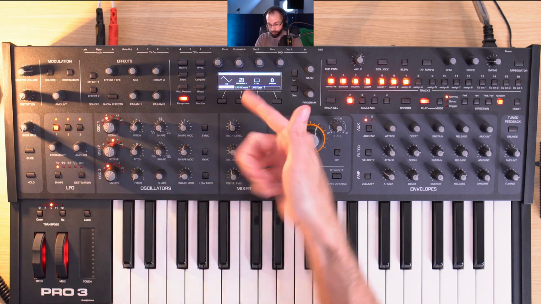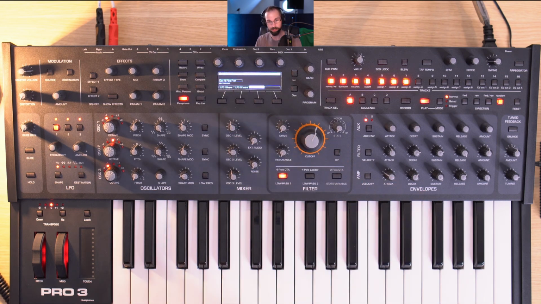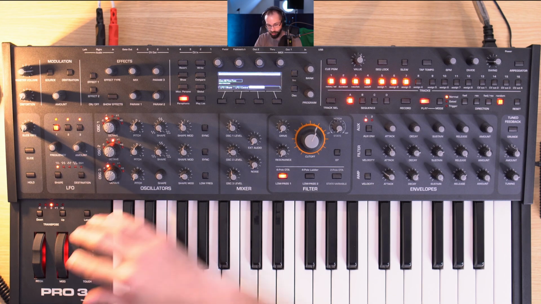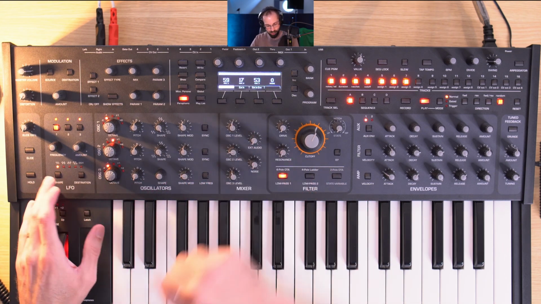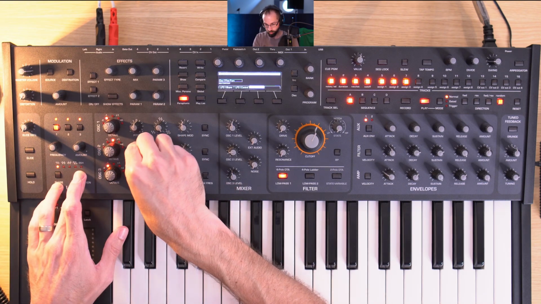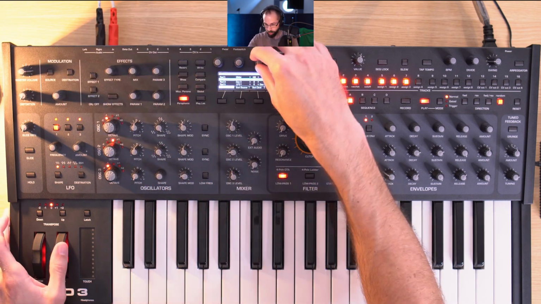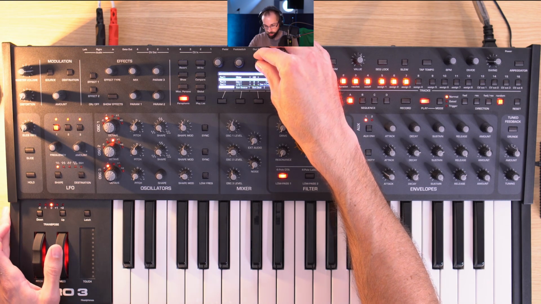And LFO1's default destination is all oscillators fine frequency, so that's why it kind of sends everything into oblivion. I want to have it just affect one of the oscillators. Maybe oscillator 2, I think that would sound good, kind of drunk. And then I'm gonna bring this amount way back so that it's much more subtle.